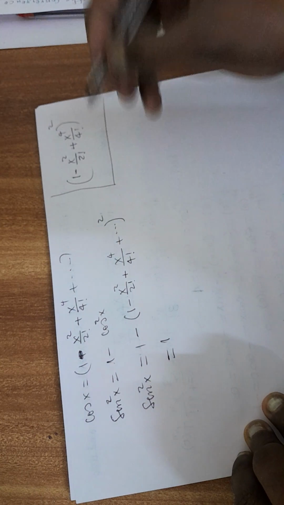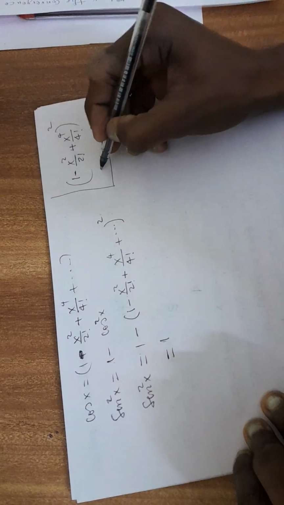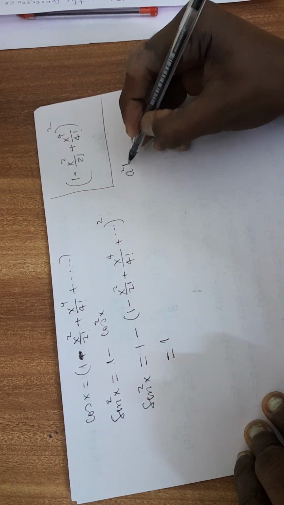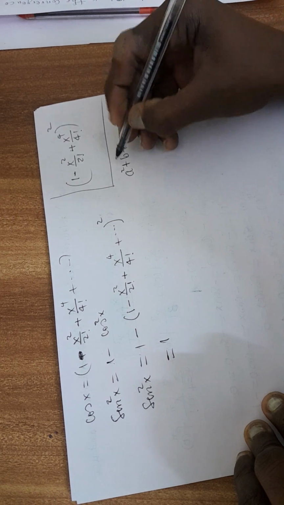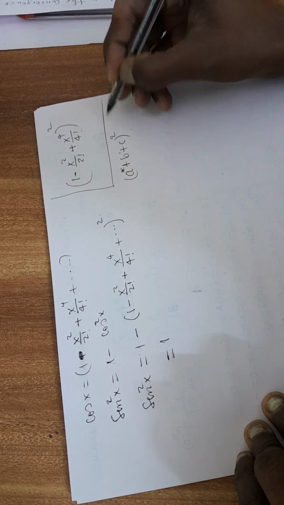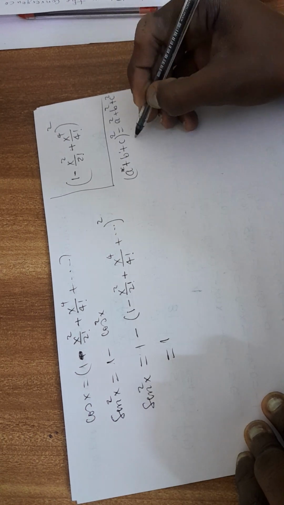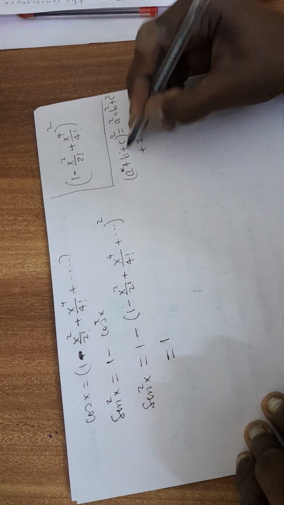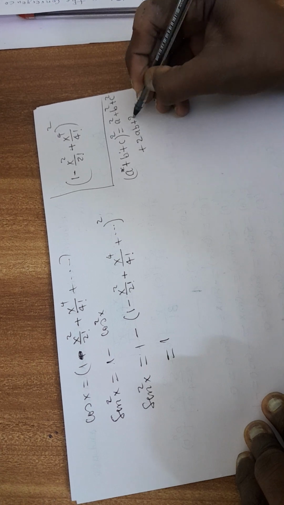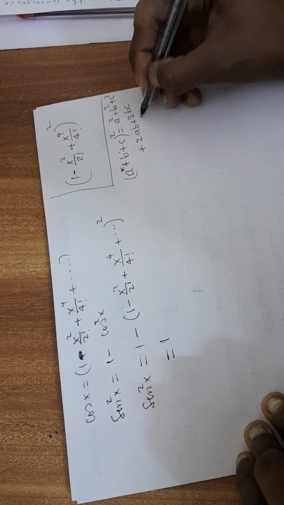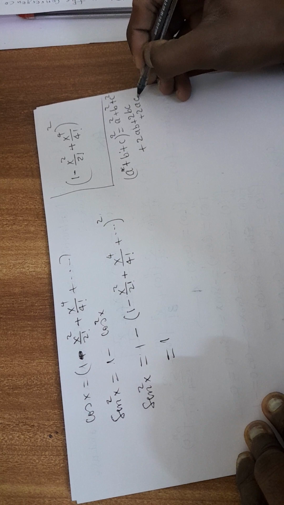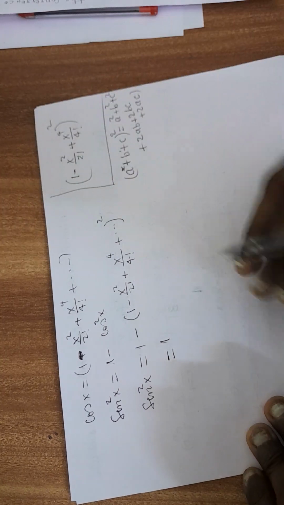When I have (a plus b plus c) squared, this is a squared plus b squared plus c squared plus twice ab plus twice bc and plus twice ac. This is this term here.